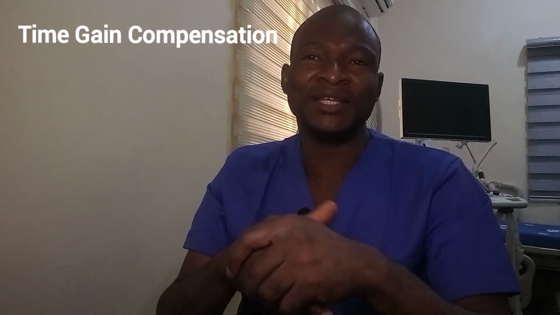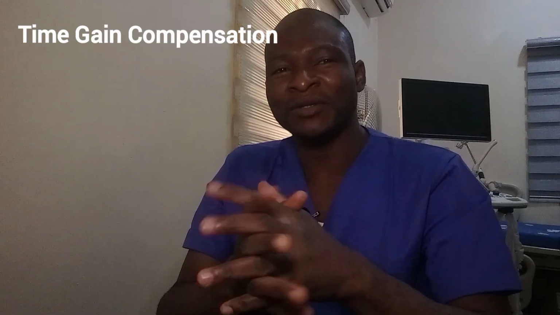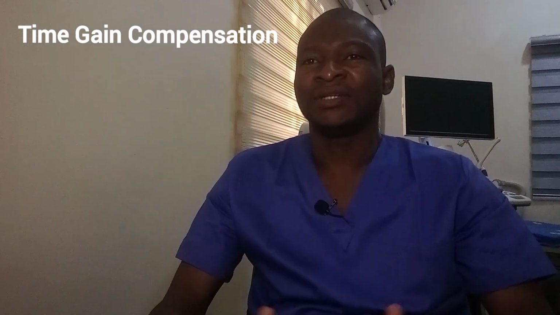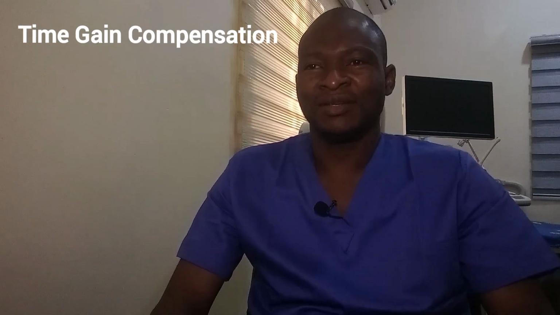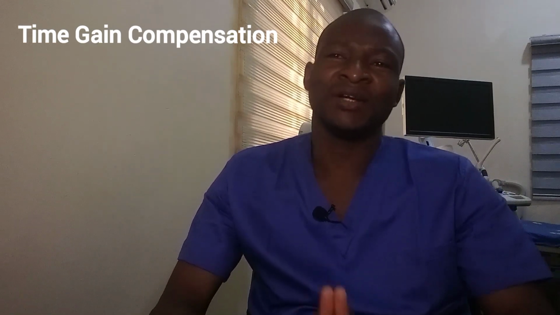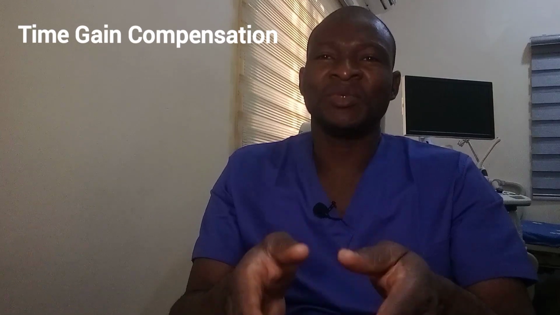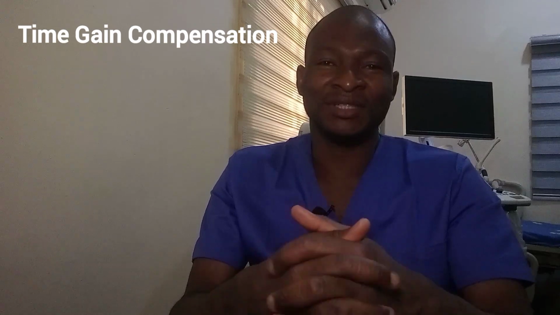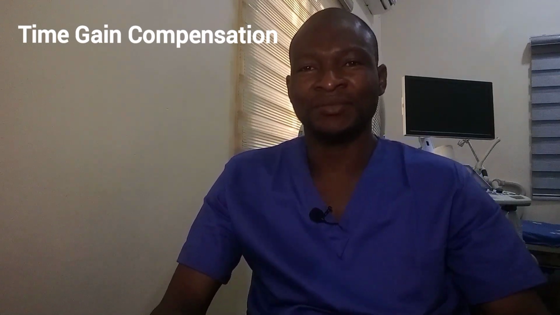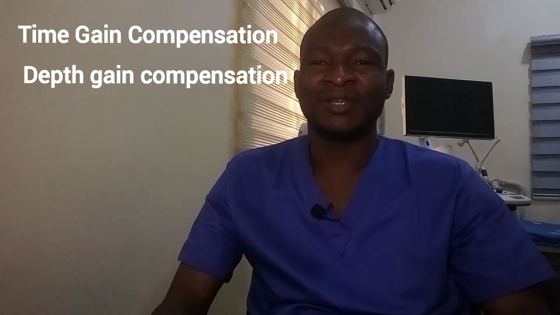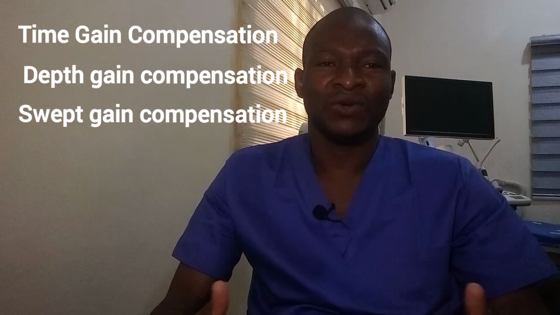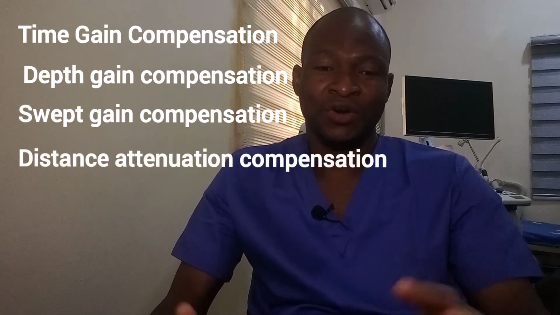And as usual, we talk about time gain compensation. We will not stop talking about it because it is relevant for image optimization. Time gain compensation makes all the echoes arising from similar structures appear the same brightness, regardless of the depth of the reflector. It is also called depth gain compensation, swept gain compensation, or distance attenuation compensation.